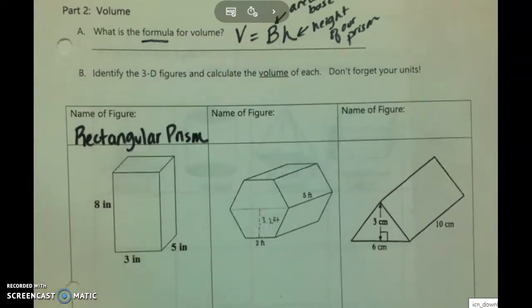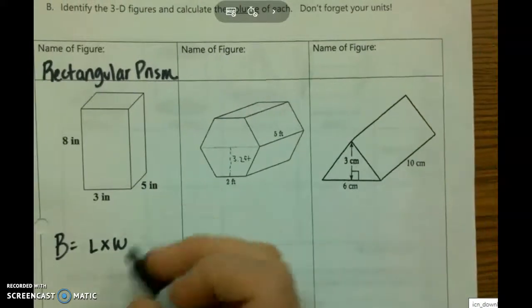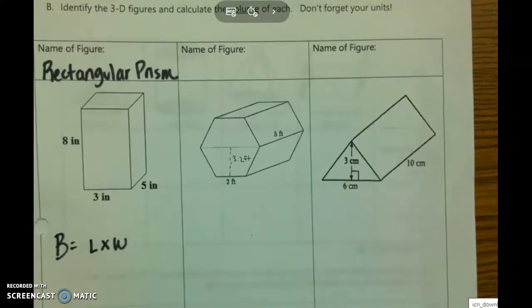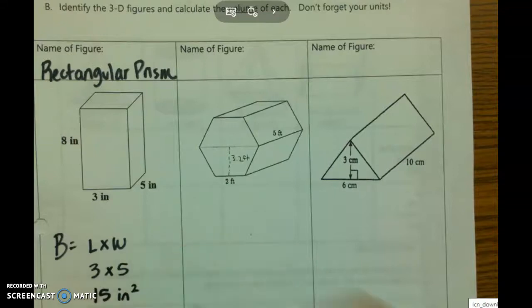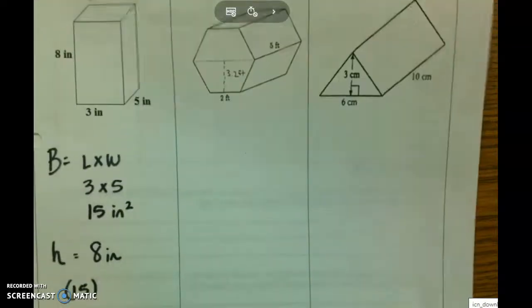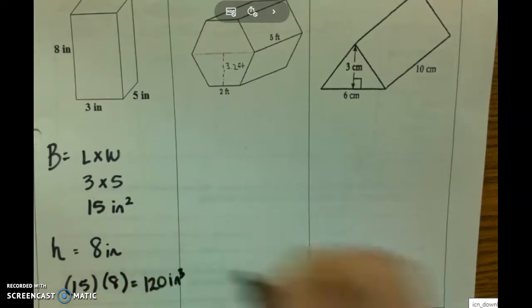And we know with a rectangular prism, we can find the area just as length times width because we're talking about the area of a rectangle, okay? So length times width would give us 3 times 5, which is 15. And because that's area, it's square inches, okay? H in our formula would be the height of our prism, which is 8 inches. And now we just multiply 15 times 8, and we get 120 cubic inches.